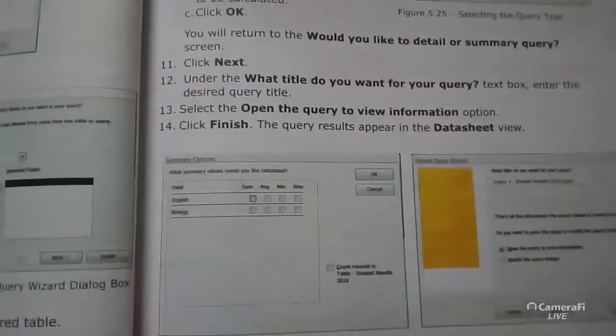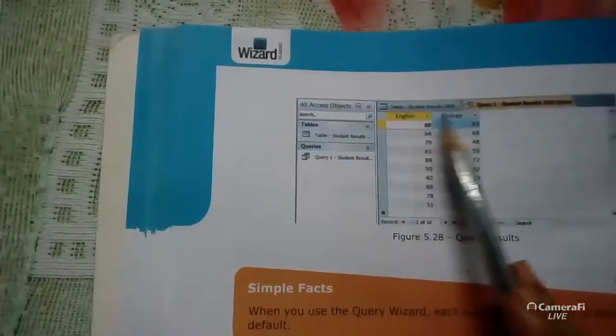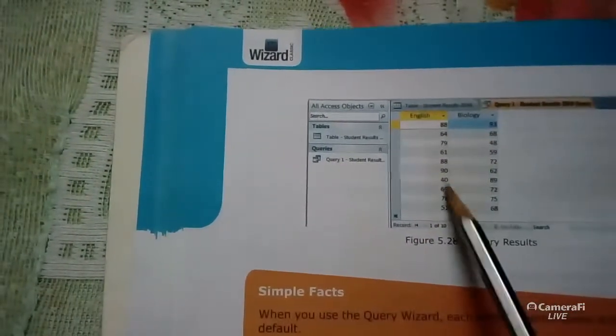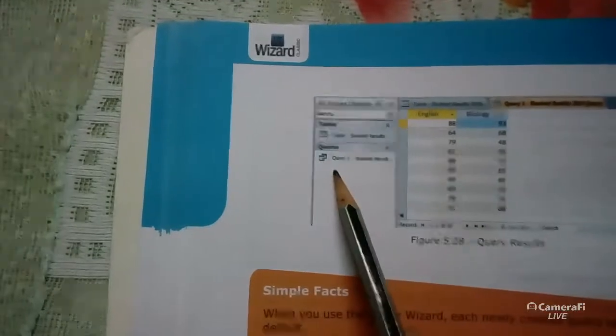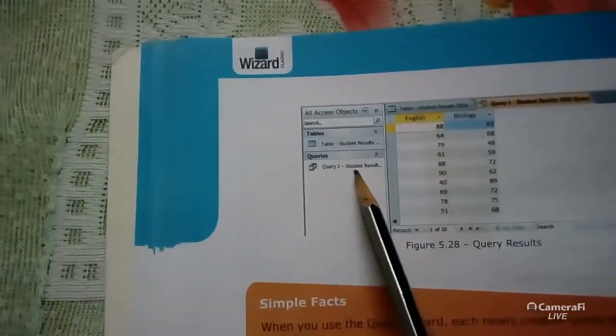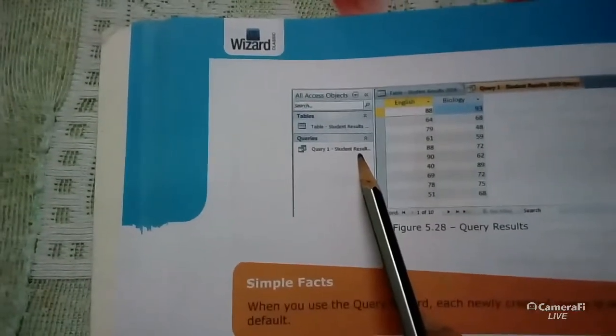Okay, now turn to page number 69. After that it will be shown as a result. That means which subjects, here English and biology, are selected, and here are the marks, and here see the query name, students result. And that is called the query result.